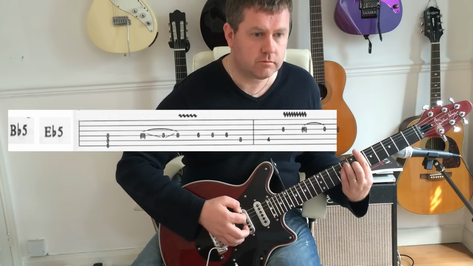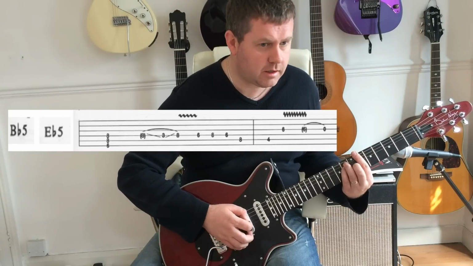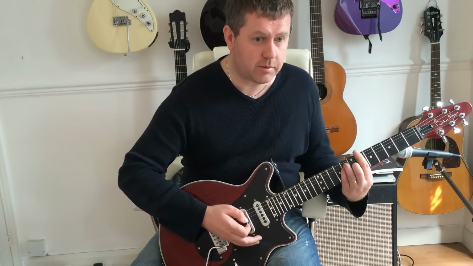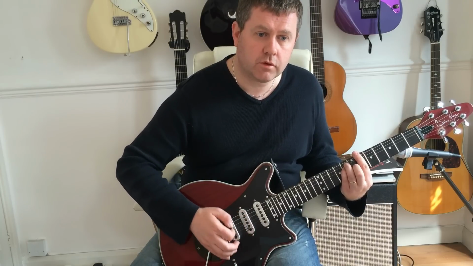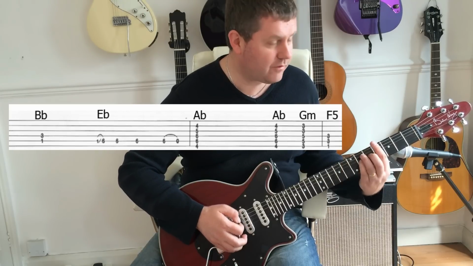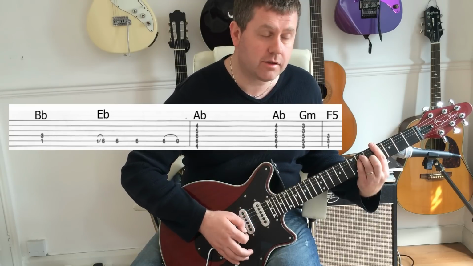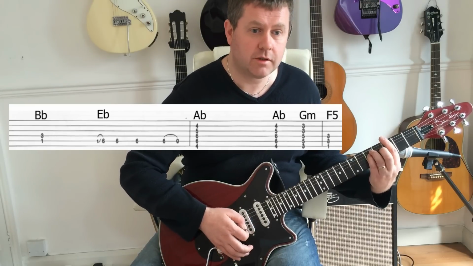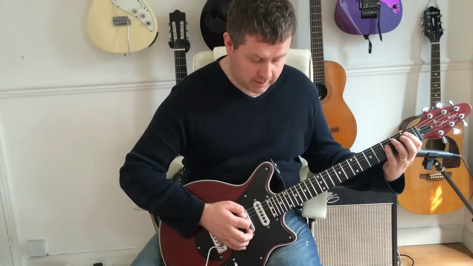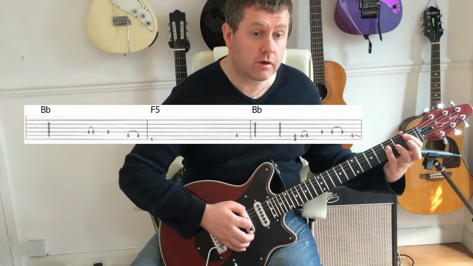So that bit again. So you think you can stone me and sleep in my bed. Back to the B flat. So you think you can E flat, love me and leave me to A flat. Now we're going to go A flat, G minor to F, to B flat, this time on the root note being on the 1st fret of the A string.